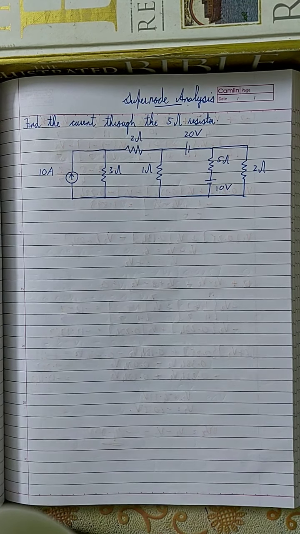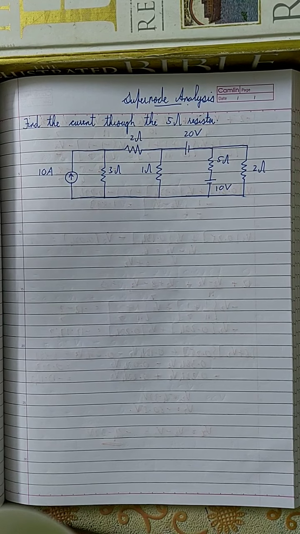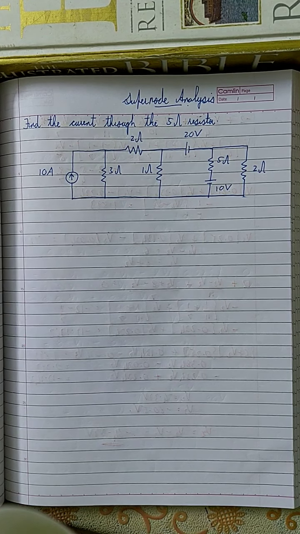What is a super mesh? A super mesh is when a current source comes in between two meshes. If a current source comes in between two meshes, then those two meshes will form a super mesh. In that case, you are supposed to write the equation of the super mesh. Okay? So just like how you have a super mesh in the mesh analysis, just like that we have a super node in the node analysis.